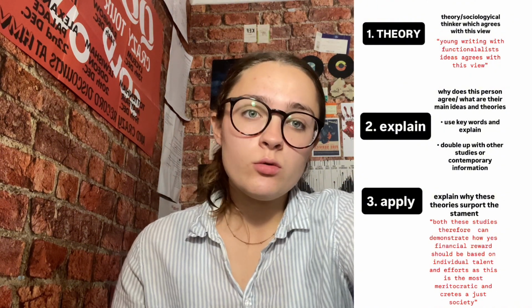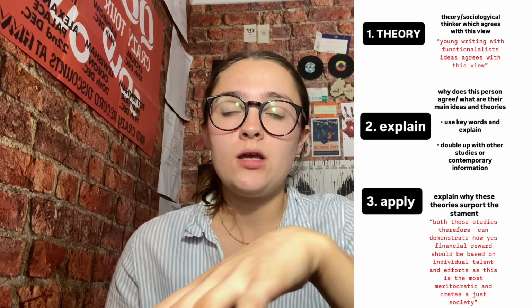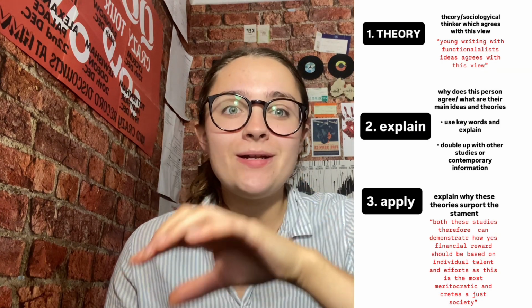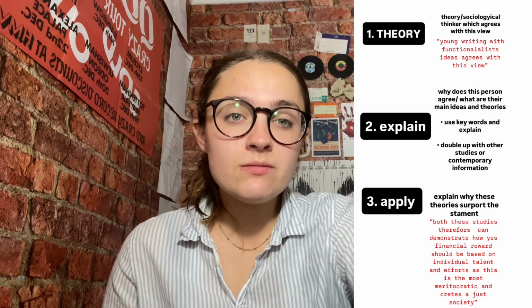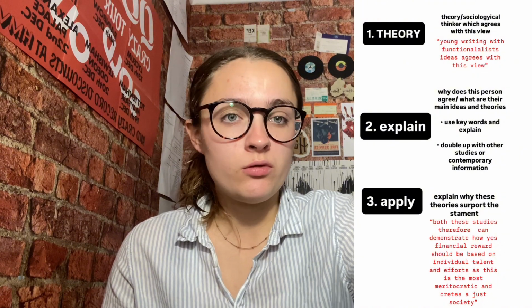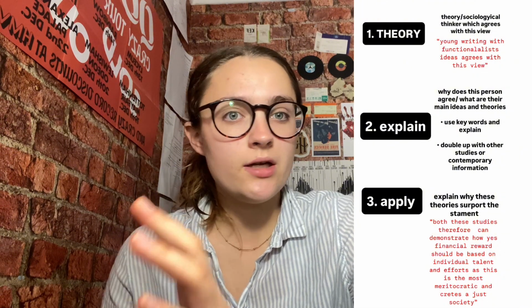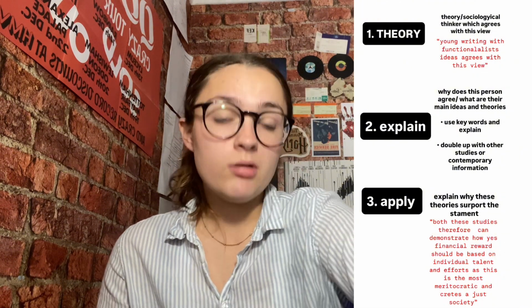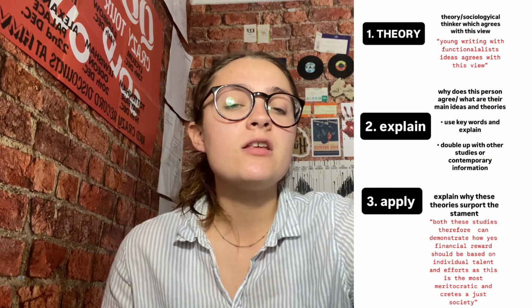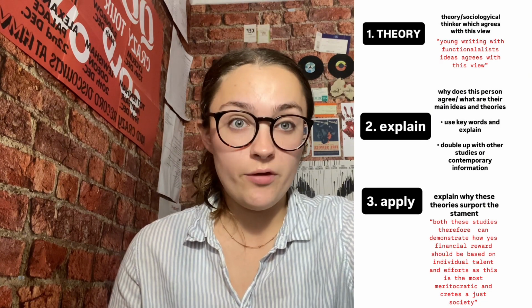The last thing you'll do in your paragraphs is application. And application is crucial, especially when it's a type 1 question, when it's a view, a statement question. You apply the study or the theory to the statement in the question and explain why they support the view.